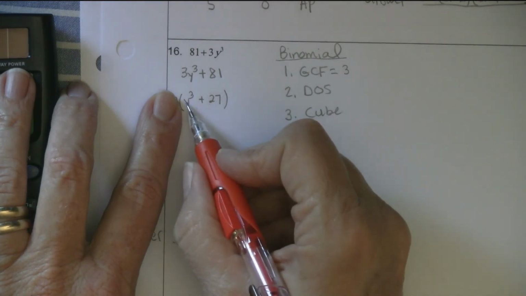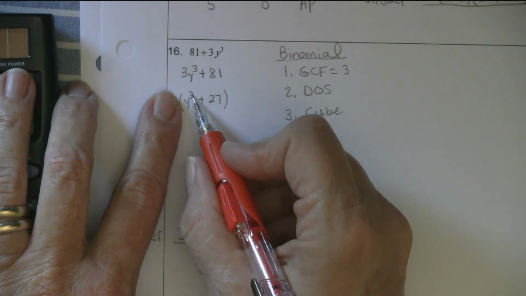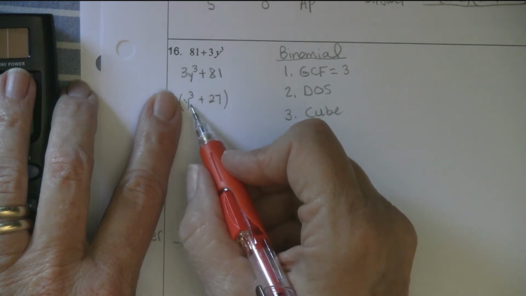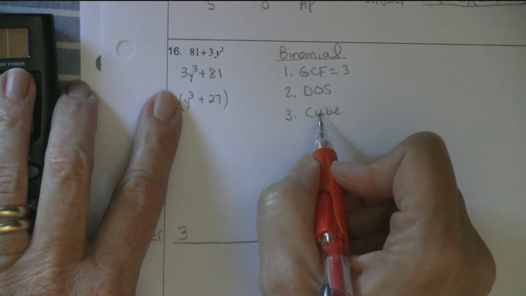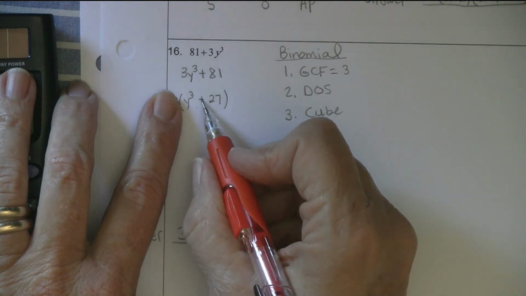Well, it's not, because in order to be a difference of squares, this would have to be y to the second, or y to the fourth, or y to the sixth, and it's not. It's y to the third. So being that it's y to the third, it makes me think that maybe instead it's a cube. So this is a cube, yes. This can be a plus or a minus when you have a cube. It doesn't matter. So it's a plus.